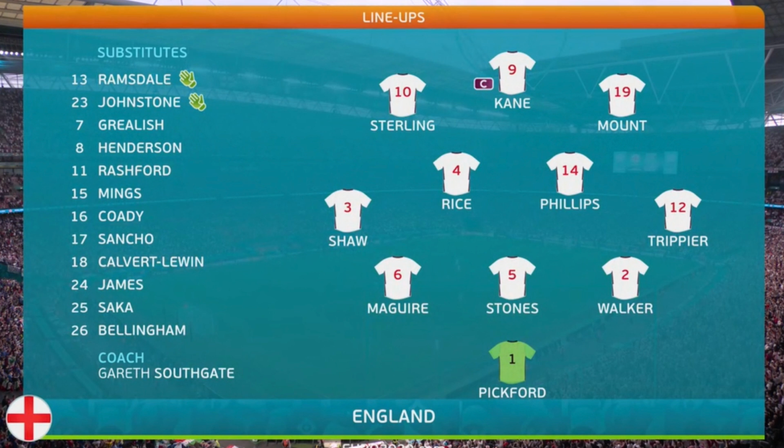They went with a 5 at the back, Shaw and Trippier as wingbacks, Maguire, Stones and Walker in the middle, and Rice and Phillips in midfield, Sterling, Kane and Mount up top. Now this shape was very influential in the way that England played. Sometimes it changed, but again we'll be reviewing all of that. Stay locked in to the channel.